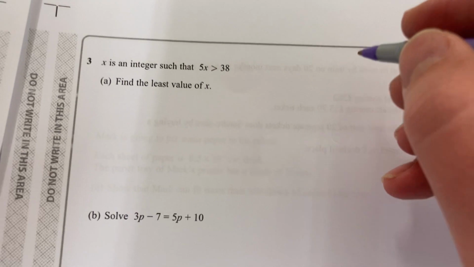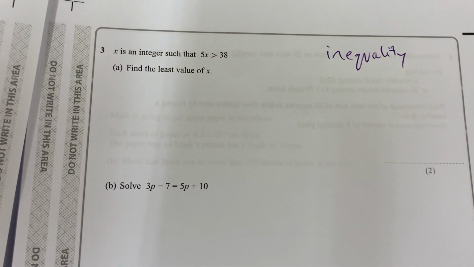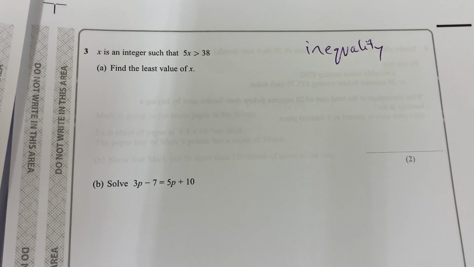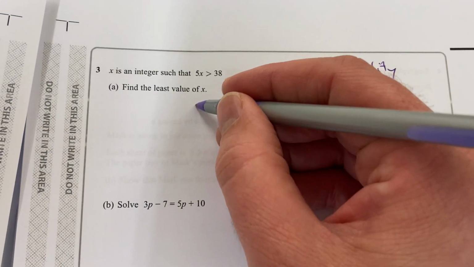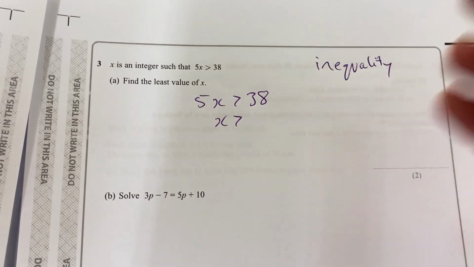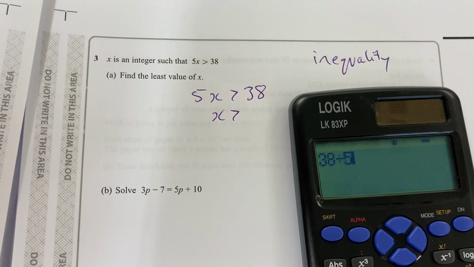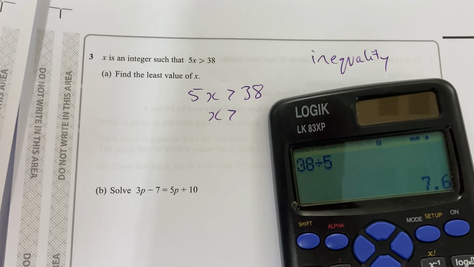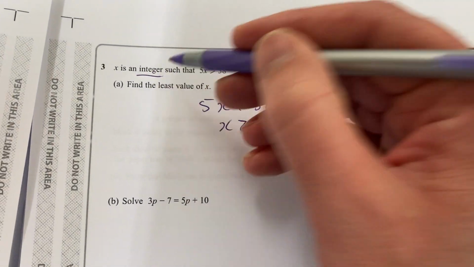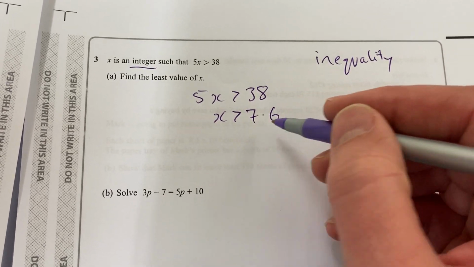And this is an inequality. But you can solve an inequality in the same way that you solve an equation, as long as you're not multiplying or dividing by a negative. So 5x greater than 38, I'm going to divide both sides by 5. You can use a calculator, there's no problem with that. It's calculator paper. And I get 7.6. But they've asked for an integer, so that's not acceptable.